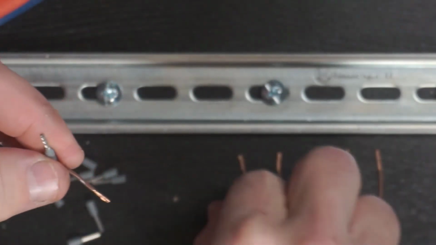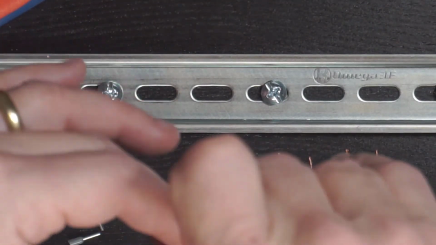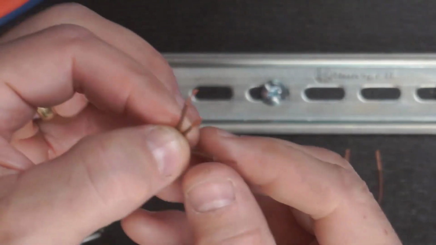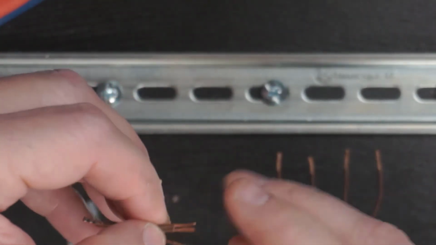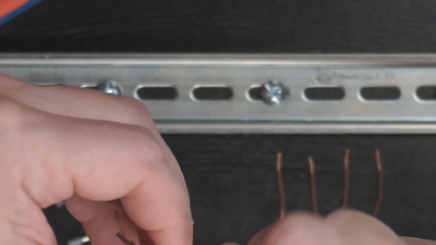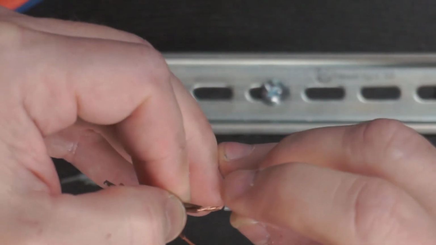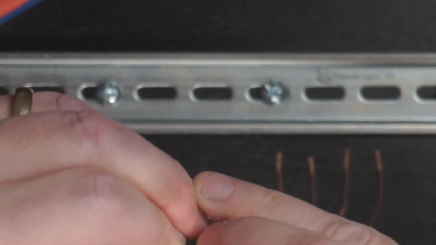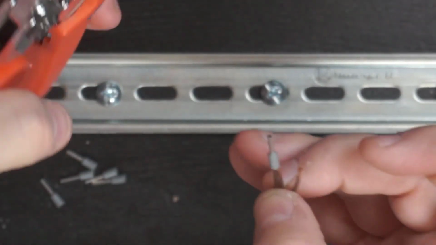Next, I need to do the same thing with the next wire segment. Okay, so I'm going to flip this around here. I think you'll probably get the hang of it once I get this one done. And you can see, again, I'm going to twist the next segment on here. All right, add the next ferrule. Make sure I get that in there well. Crimp that guy.